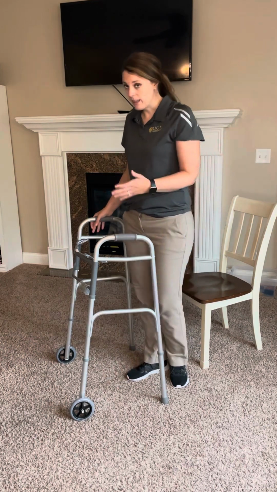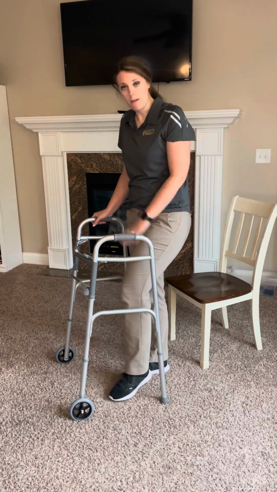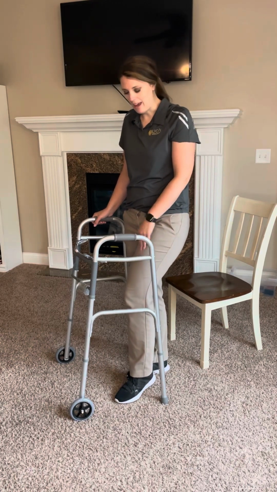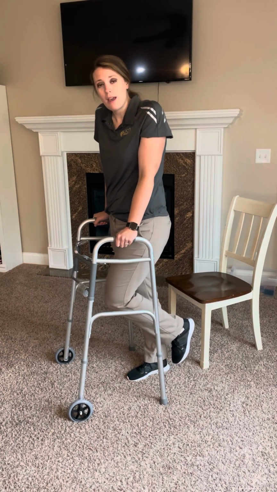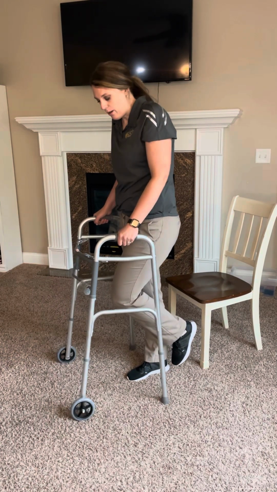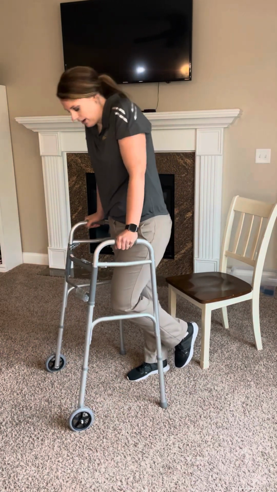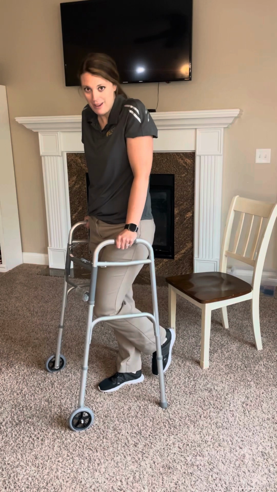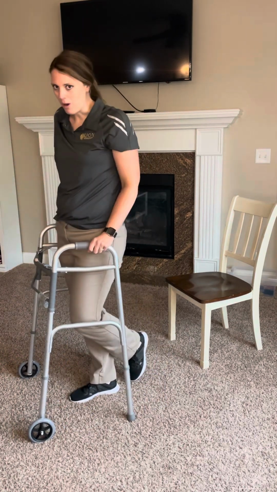So the very first weight-bearing status I'm going to talk to you about today is non-weight bearing. What that means is quite literally no weight can go through the affected leg. So today my left leg is going to be my injured leg. Even in standing, I need to be able to hold that leg up off the ground. If I were to walk with this walker, I'd have to push the walker a little bit further forward and quite literally hop to move through wherever I'm going.